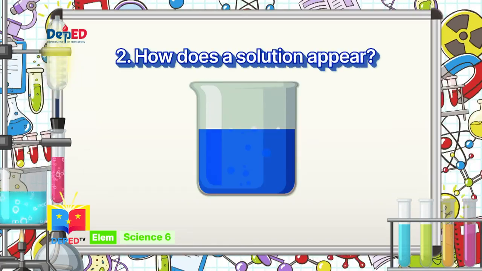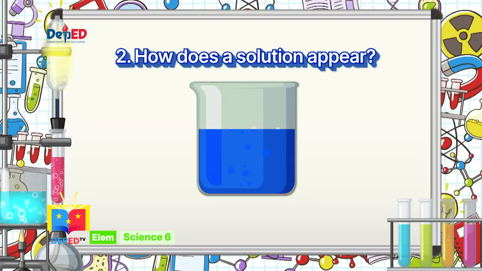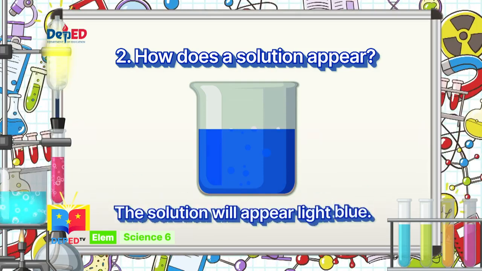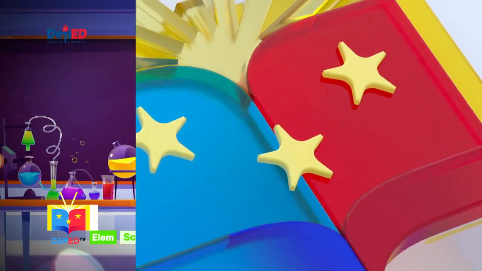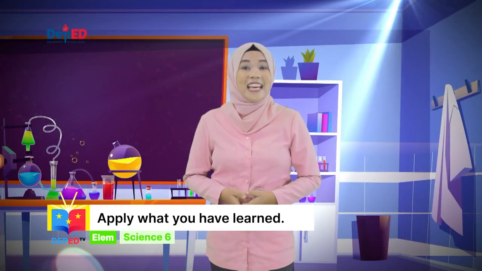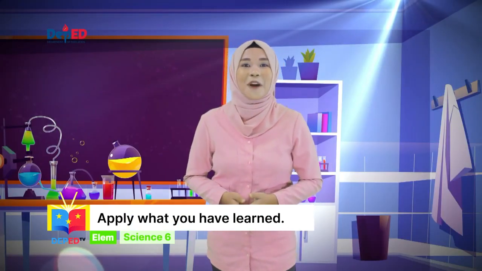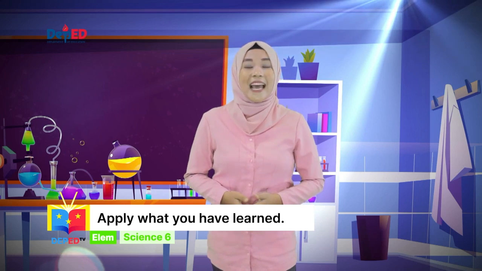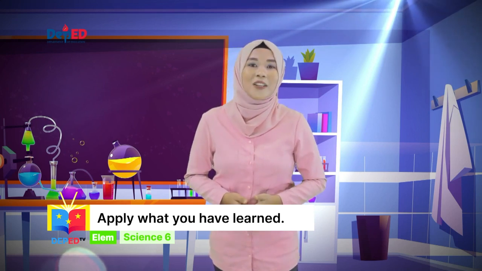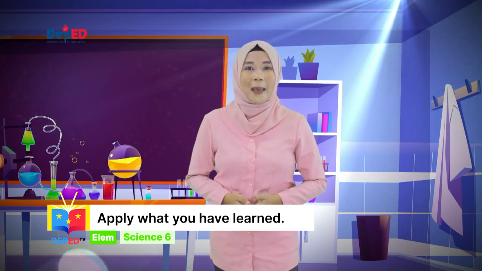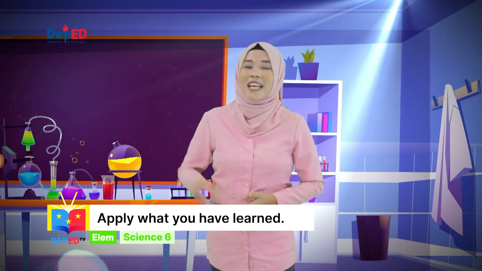Number 2. How does a solution appear? The solution will appear light blue. Amazing! It seems like you have learned a lot from our episode today. I hope that you apply what you have learned in our class today, because that's what a scientist does.